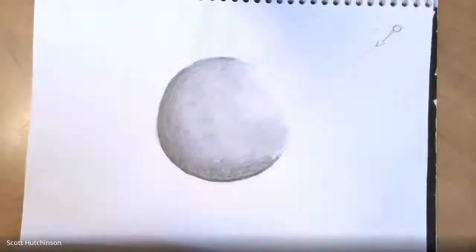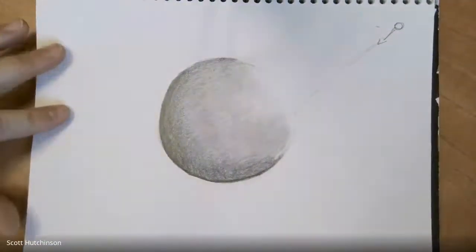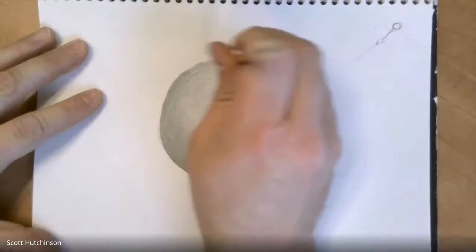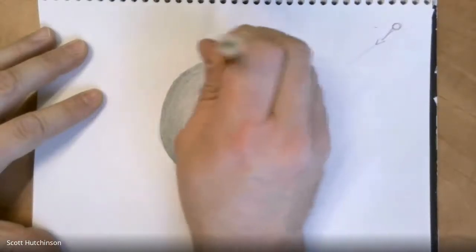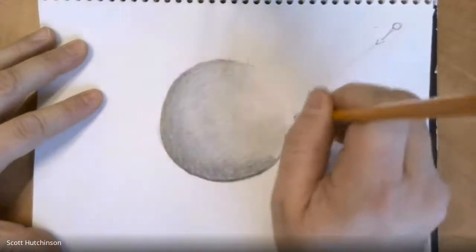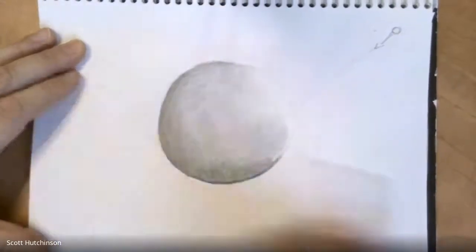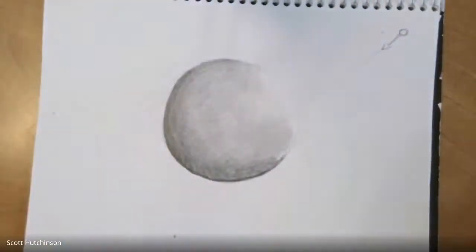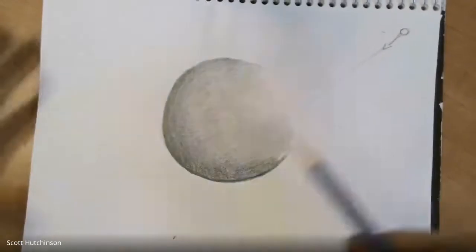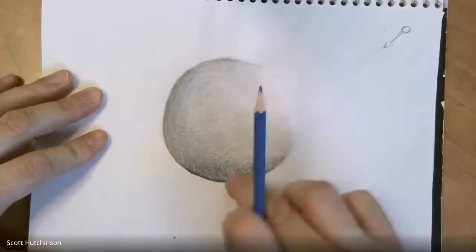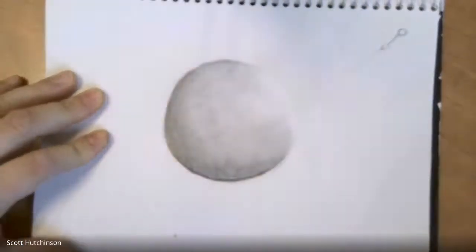Okay. So now we've got how the light is wrapping around the object to give us a sphere, globe.